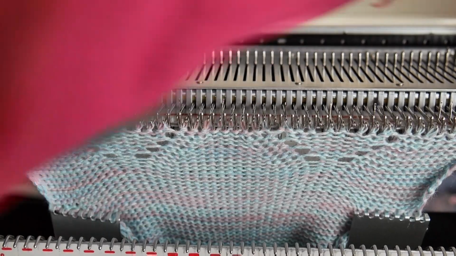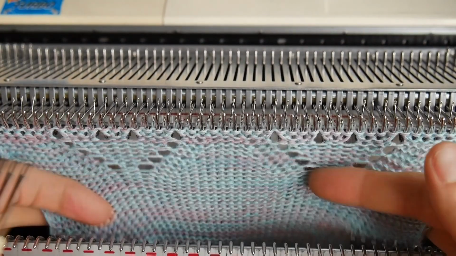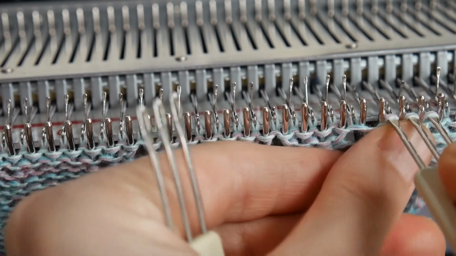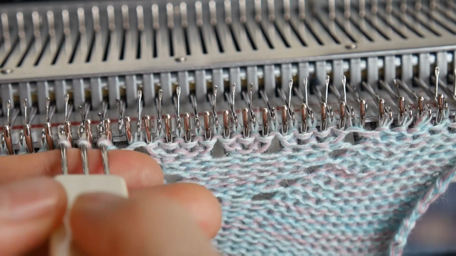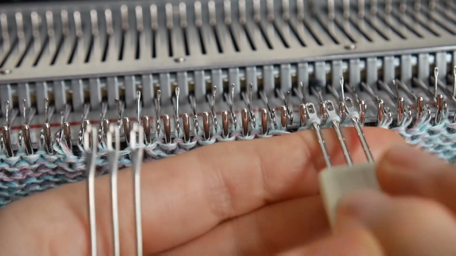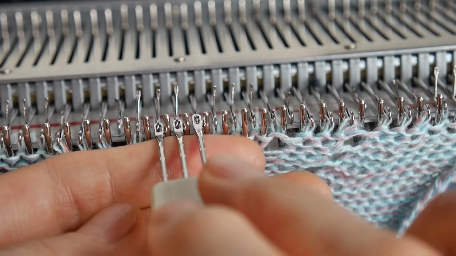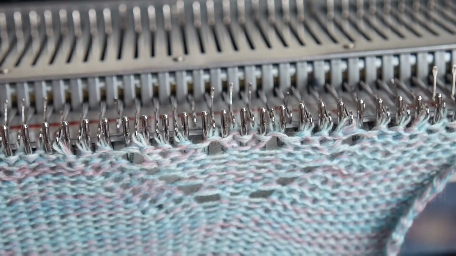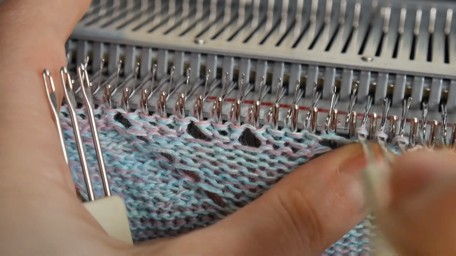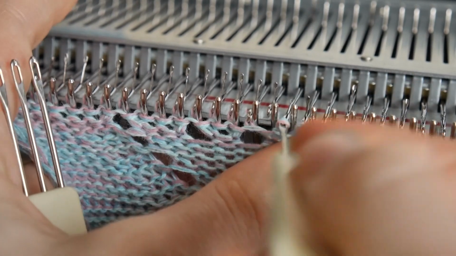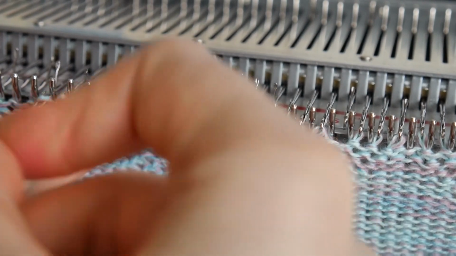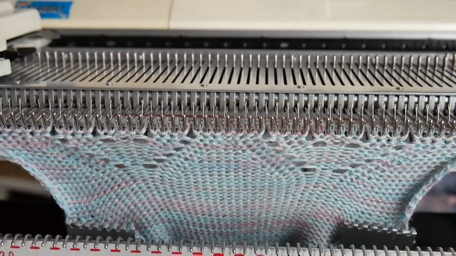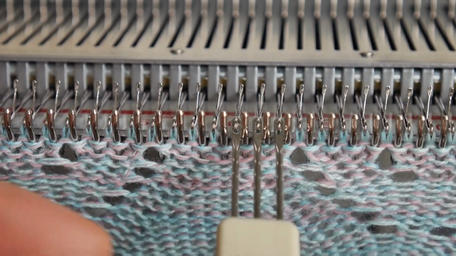Continue transferring across, and we will do the last transfer on the first set of eyelets when we have 6 stitches left in total in the very middle. So now there are 6 stitches left in the very middle, and I will do a last transfer like so.